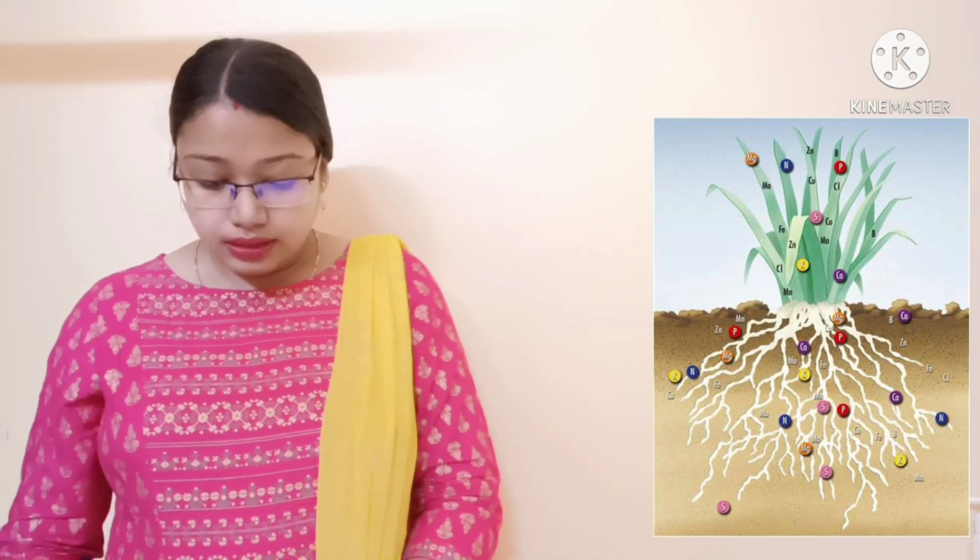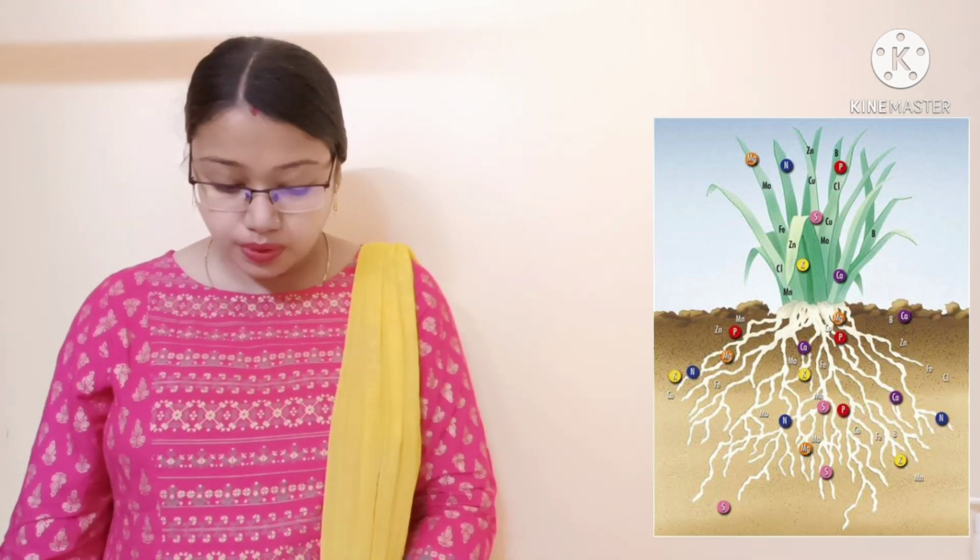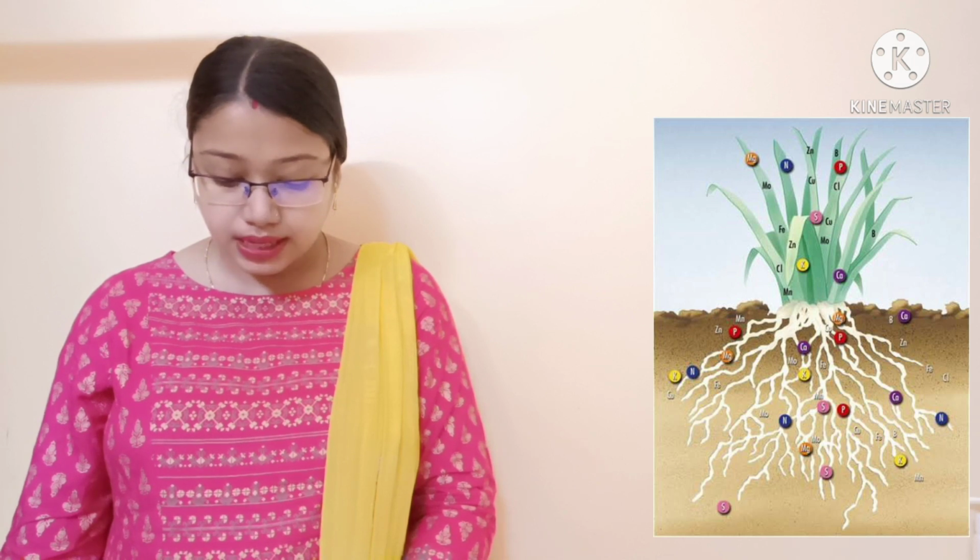Nitrogen, phosphorus, potassium, sulfur, calcium and magnesium are macronutrients. They have given a list of macronutrients which are very essential for a plant body to continue with their life activities. The minerals that are required in minute quantities measured in parts per million, about 0.1 to 0.02% of the dry weight of the plant, are called micronutrients.